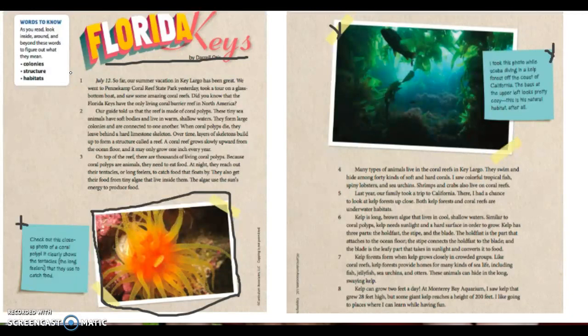When the polyps die, they leave behind a hard limestone skeleton. Over time, the layers of skeletons build up and form a structure called a reef. A coral reef grows slowly upward from the ocean floor and may only grow 1 inch every year.